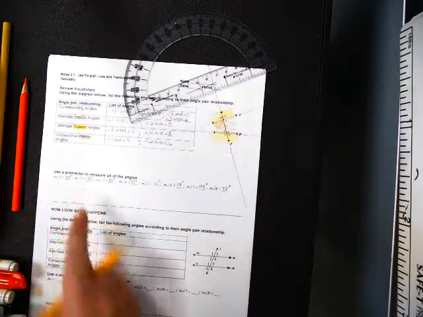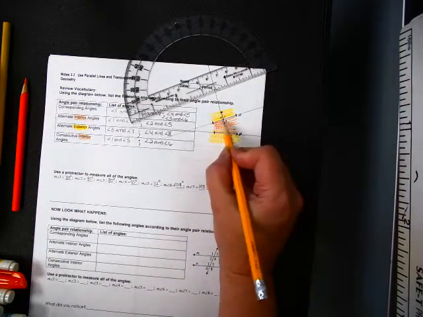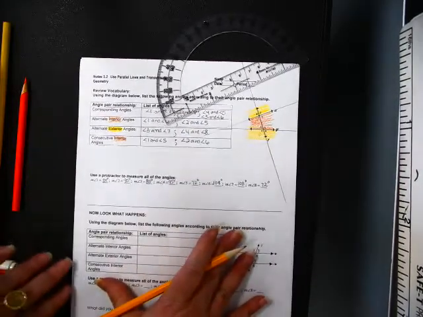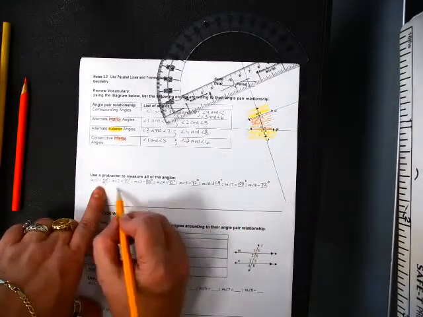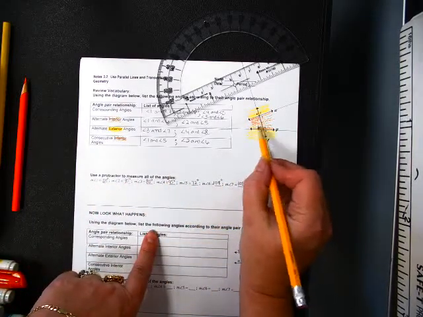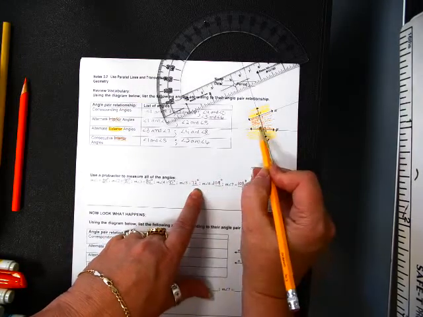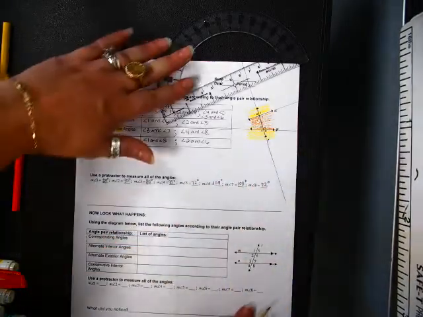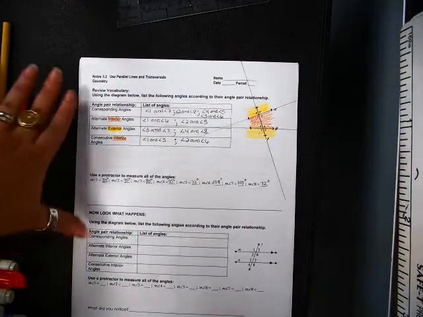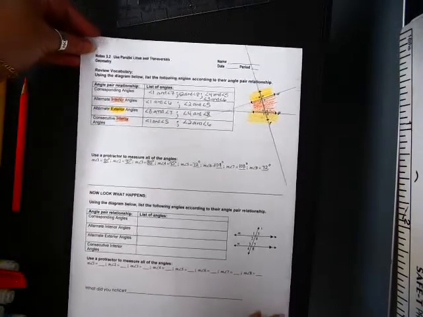Now, the way you double check it is you look for the linear pair. So angles 1 and 2, when you add those together, that should be 180. And then 5 and 6, when you add those together, you should get 180 because that's a linear pair. All right, so that's it for our vocabulary review and our review on how to use a protractor to measure our angles.